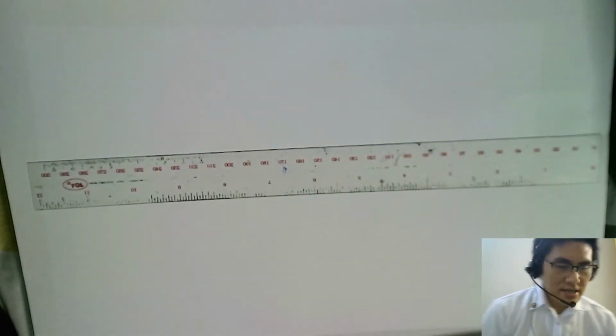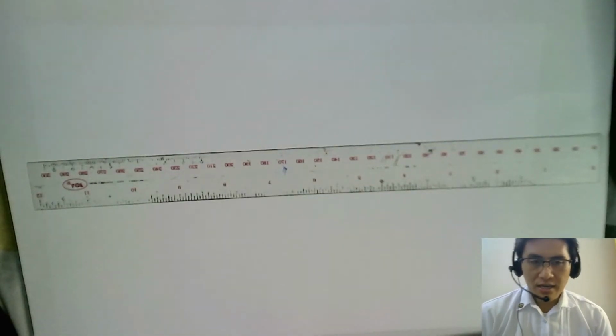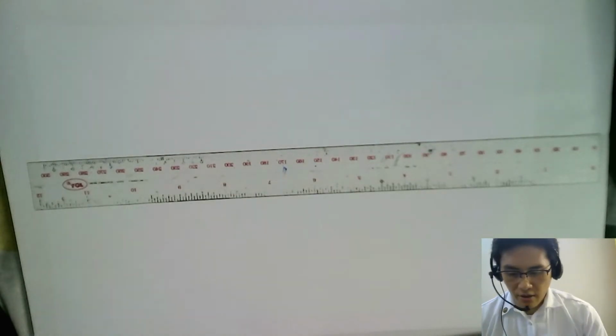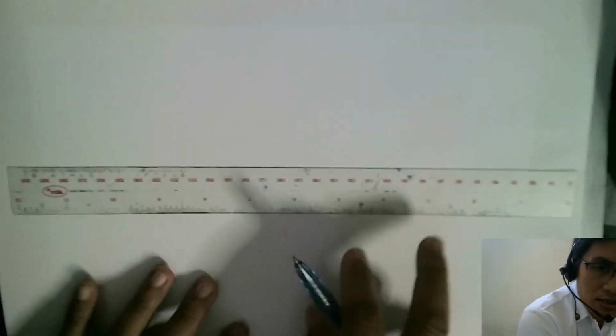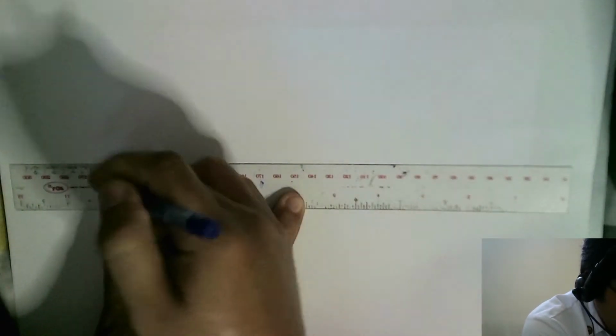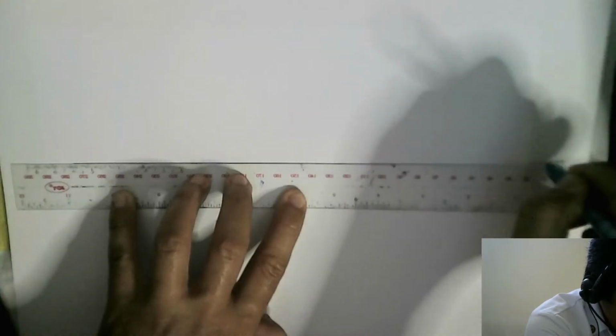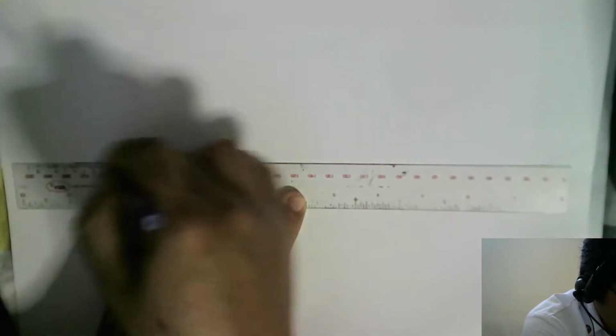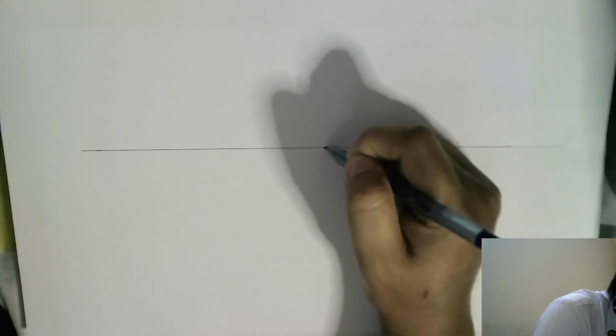Okay, good morning. This last example involves a concave mirror. So, in doing a concave mirror, again, you start by making your principal axis just like before. Again, make this as straight as possible. Then choose a point that would serve as your center of curvature. So I will choose this point here. So that will be my center of curvature.